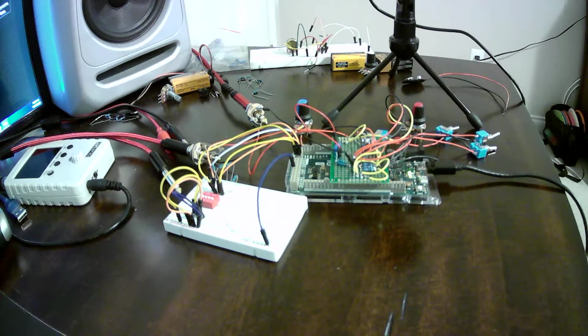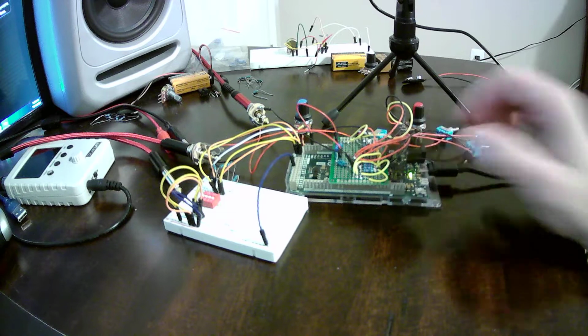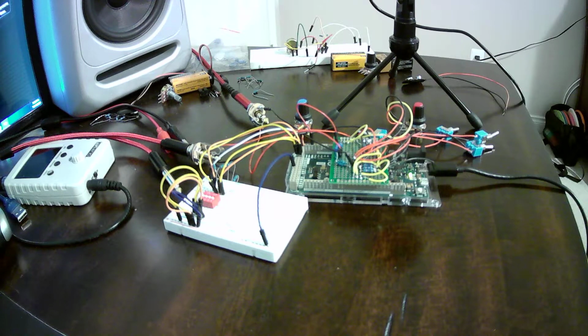This is a demonstration of the final project for embedded system design at Wayne State, fall 2021. This is an Arduino Due that performs various audio effects.